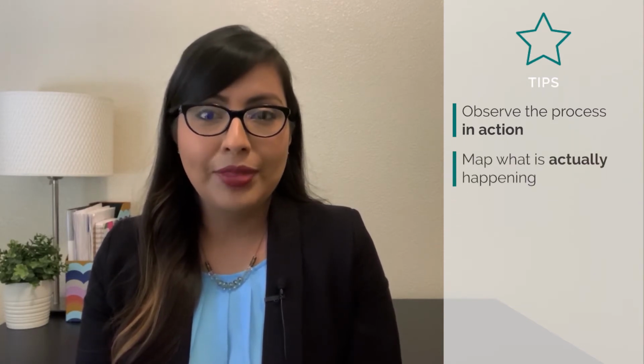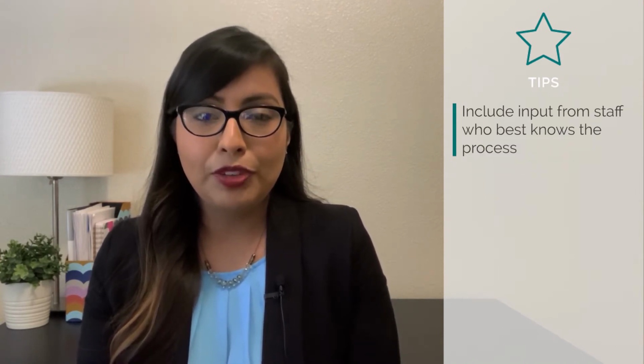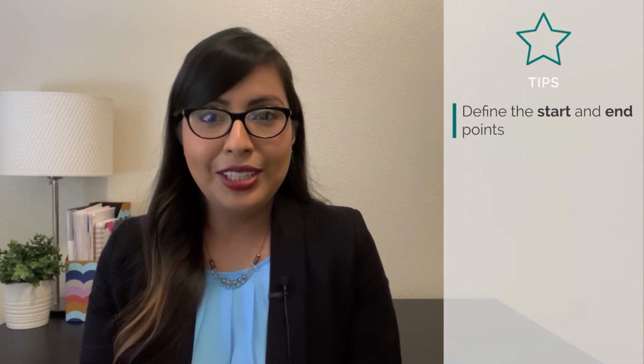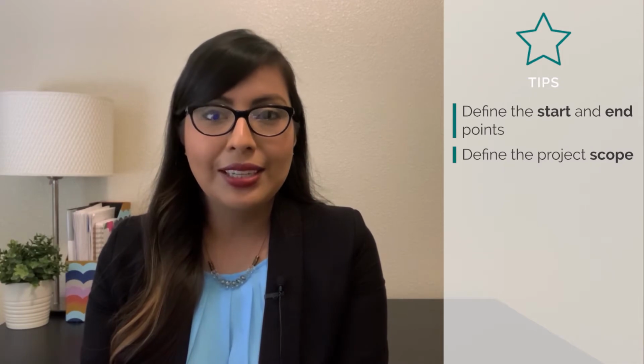We're almost ready to begin building our process map, but there are a few important tips to remember. Before creating your process map, you'll need to directly observe the process in action. It is very important to map what is actually happening, not what the clinic thinks is happening or wants to happen. To create the most accurate process map of the current situation, be sure to include input from frontline staff who know the process the best. It is also key to clearly define your start and end points along with the scope or level of detail of the process to keep things focused on the problem at hand.